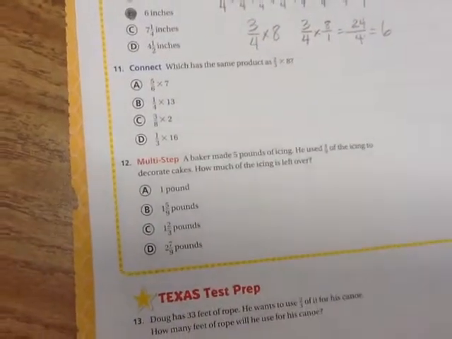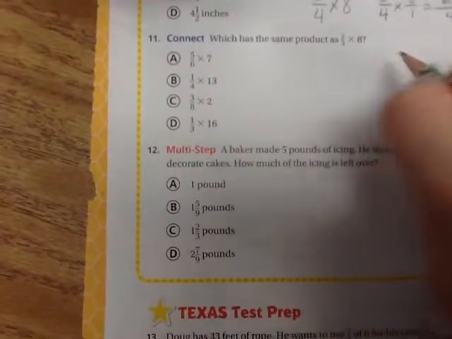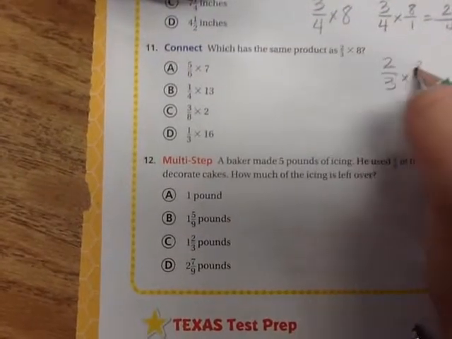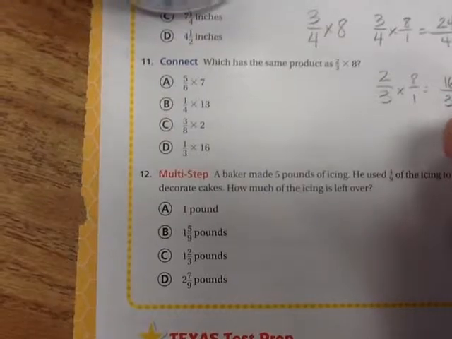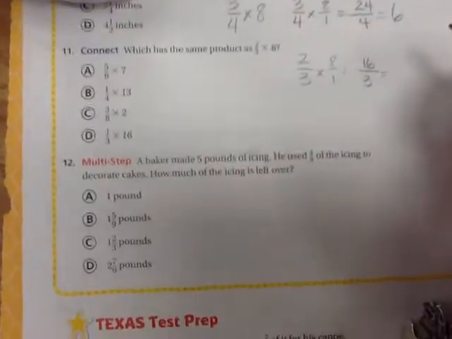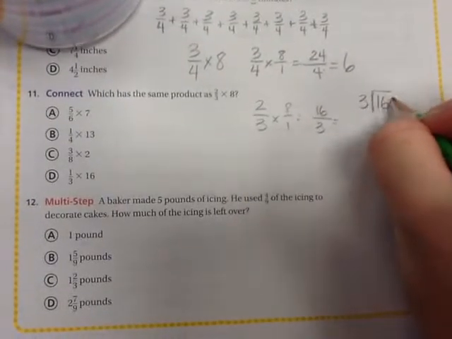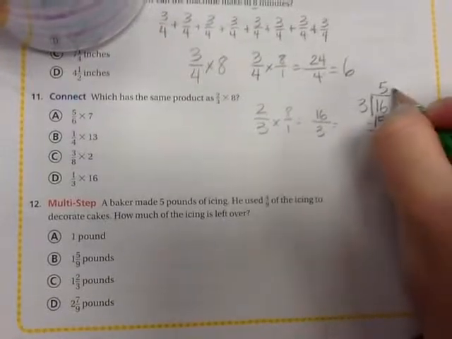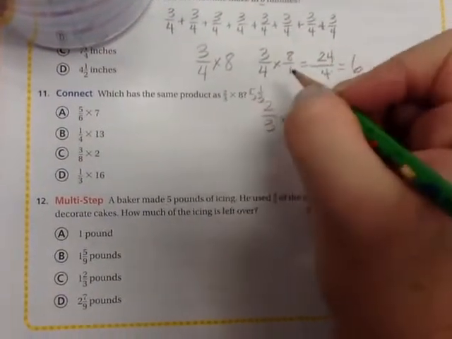All right, number 11. Which one has the same product as 2/3 times 8? Well, first of all, 2/3 times 8 over 1. 2 times 8 is 16. 3 times 1 is 3. That is not evenly divisible, so 3 goes into 16 five times with a remainder, and 1/3. So this is 5 and 1/3.